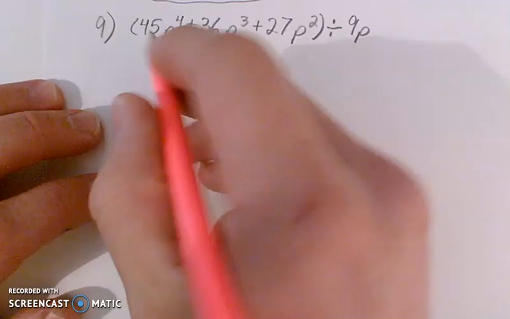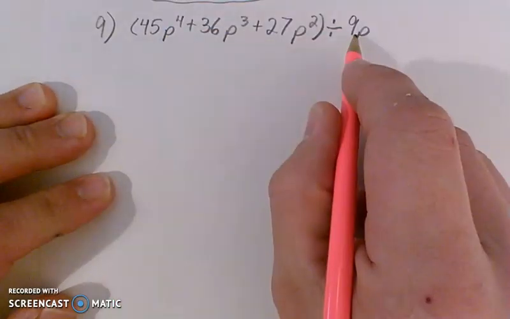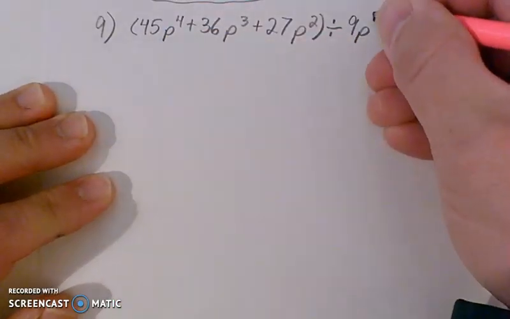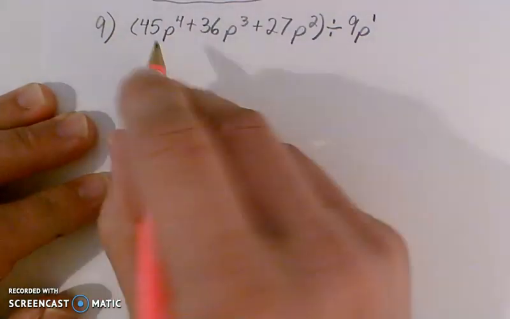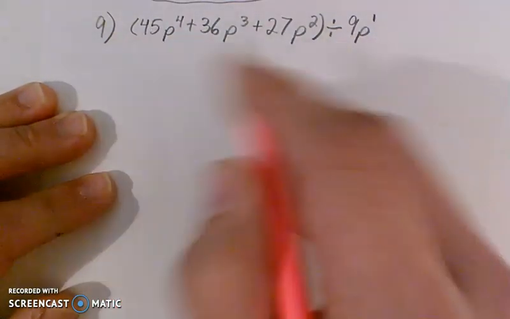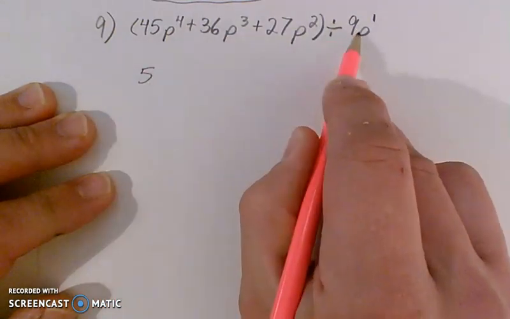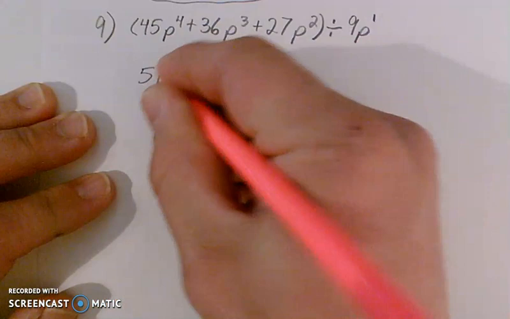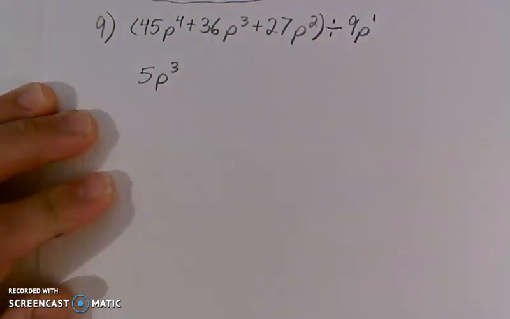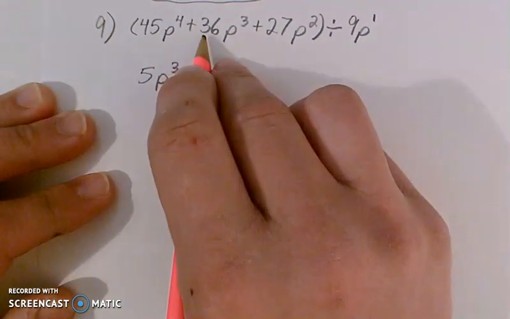Alright, on number 9, 45p to the 4th, when I divide that by 9p, I'm going to put a little first power here on this p to know what I'm subtracting by. 45 divided by 9 is 5. P to the 4th divided by p to the 1st will be p to the 3rd power. Don't forget that we're subtracting here on these exponents when we divide.